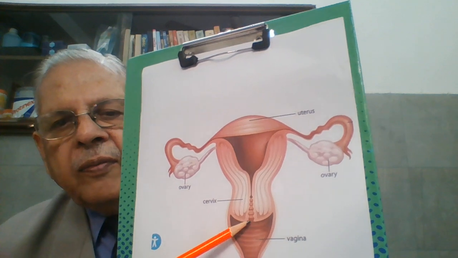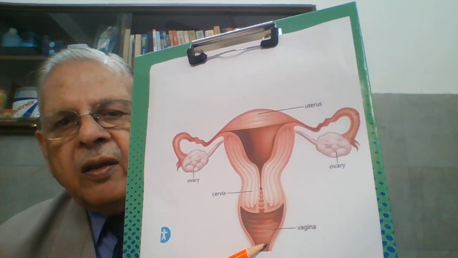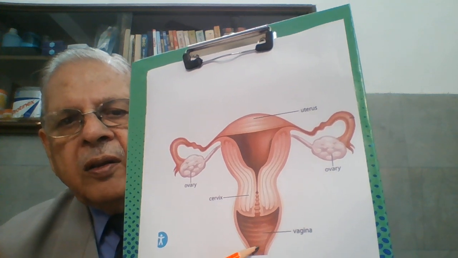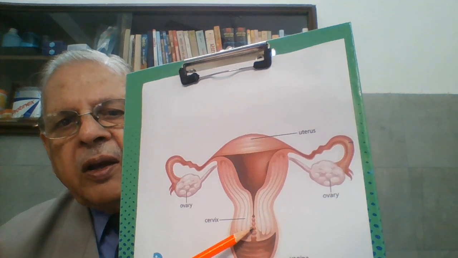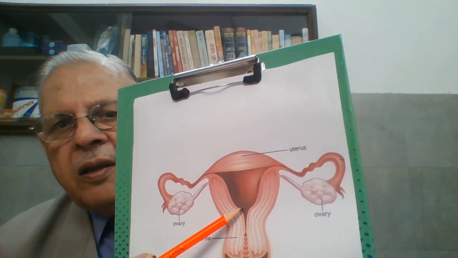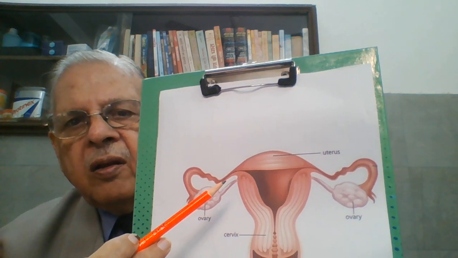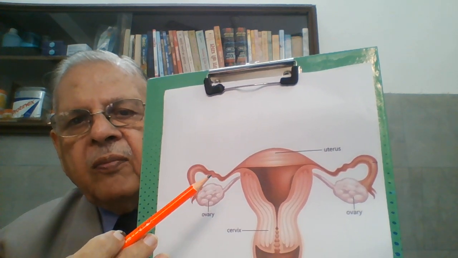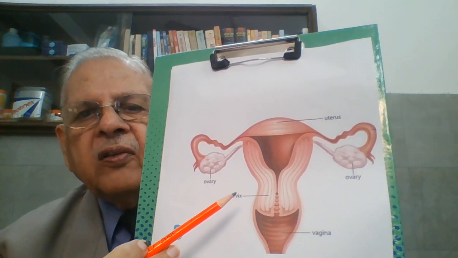This is called cervix, and below the cervix is this vagina. So sperms come from here, they travel up the vagina, pass through the cervix, and then travel the uterus to reach the fallopian tube, where they meet the egg and they combine to form what is called fertilized egg.